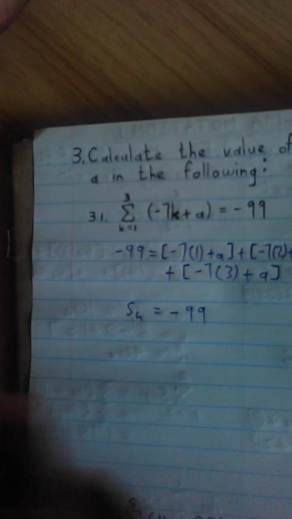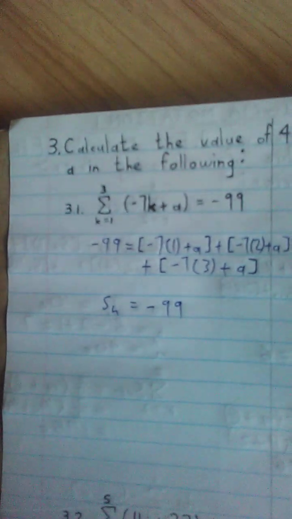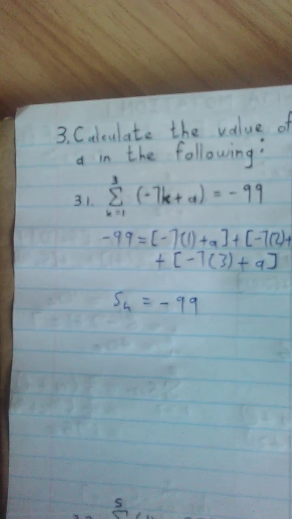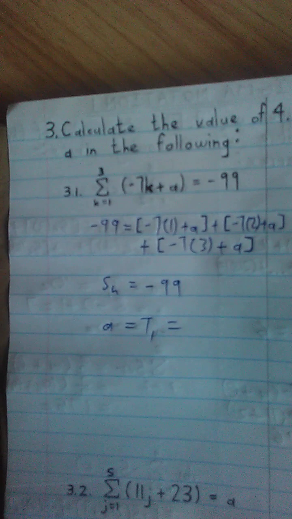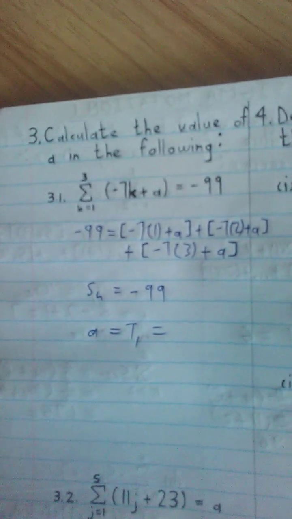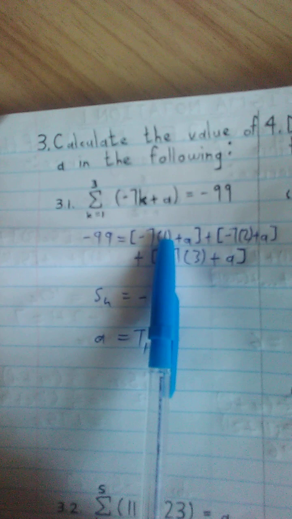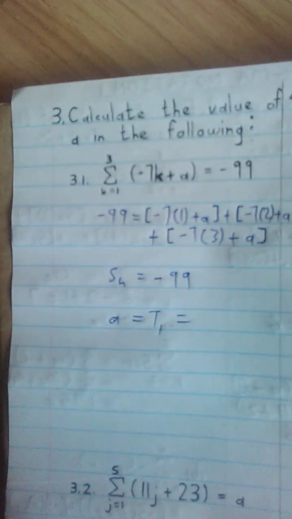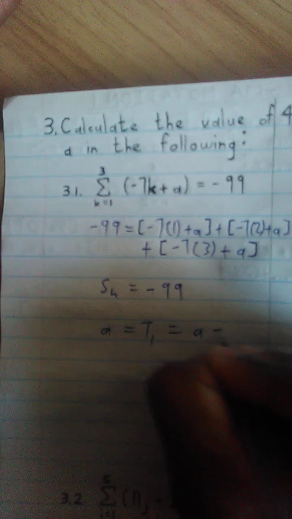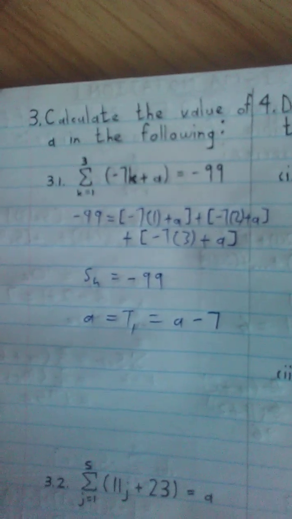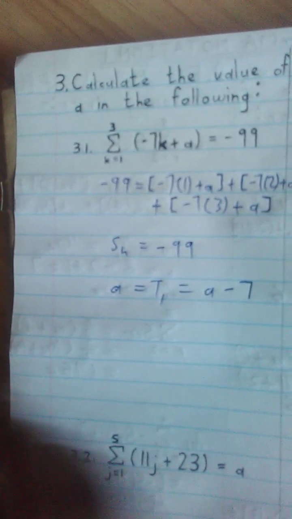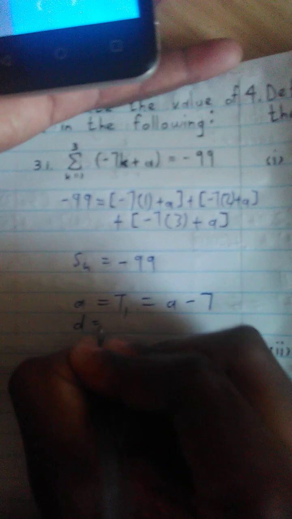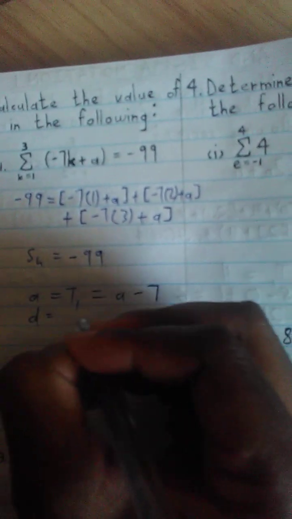And then this is where things become a little redundant because you have a and a, but you know a is t1, which is negative 7 times 1 is negative 7 plus a, which is just a minus 7. And then what do we need? We need d and we need n. So this is an arithmetic sequence in case it wasn't clear.